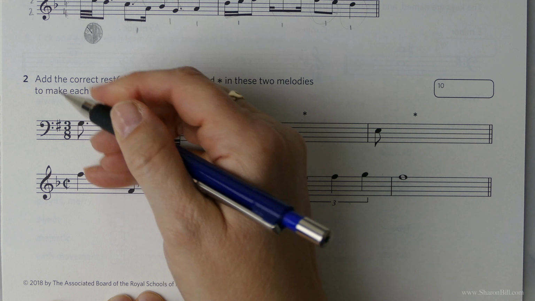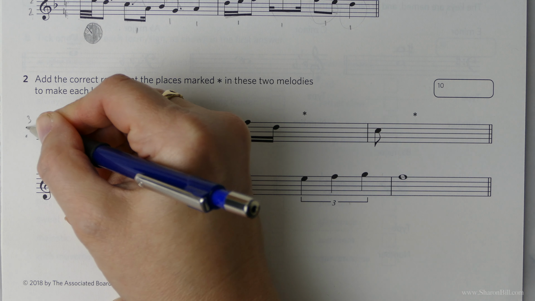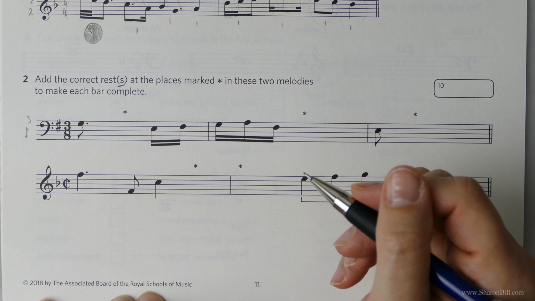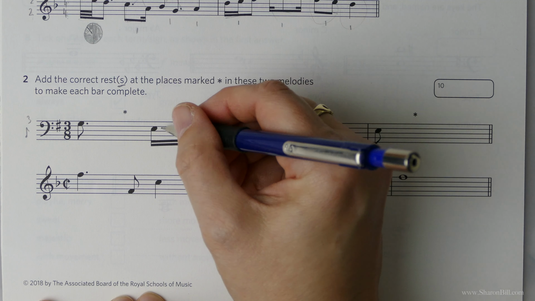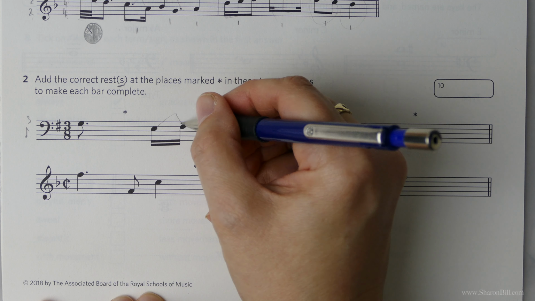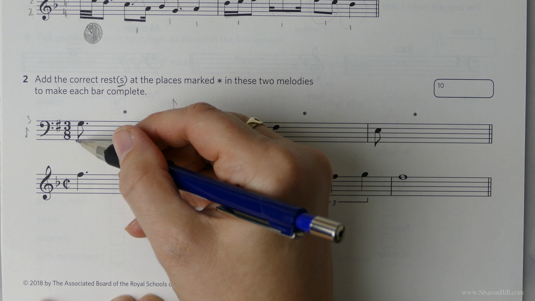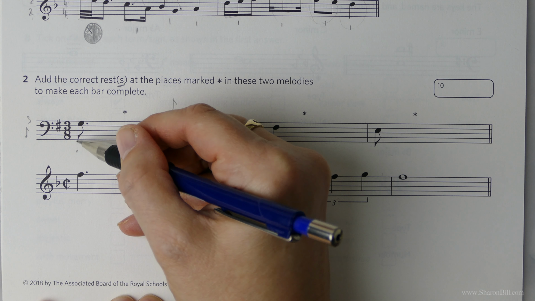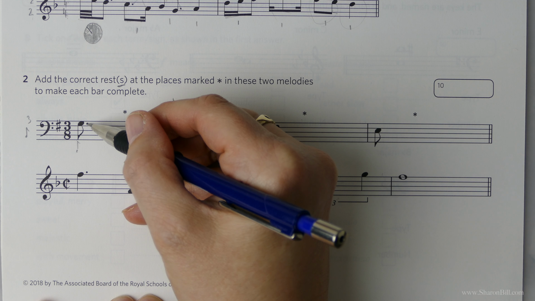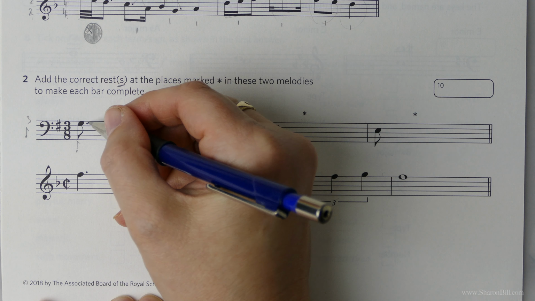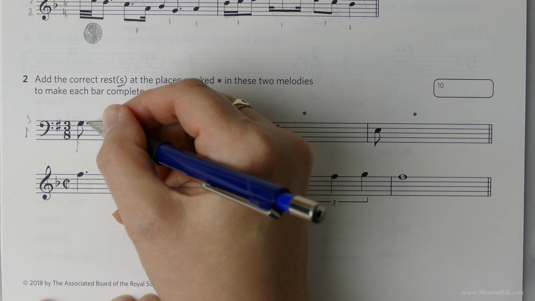So here we're counting 3 quaver beats, 3 eighth notes per bar. So far, let's see what we've got. Well, 2 semiquavers or 2 16th notes gives us 1 quaver beat, 1 eighth note. We have 1 here, and then we have half a beat here. That would be like a semiquaver or a 16th note.